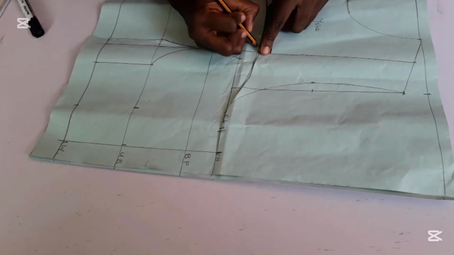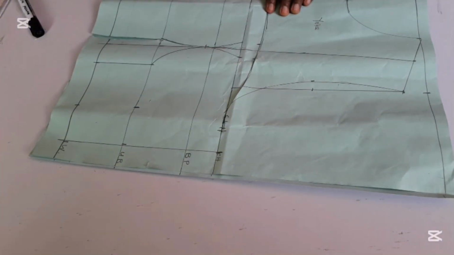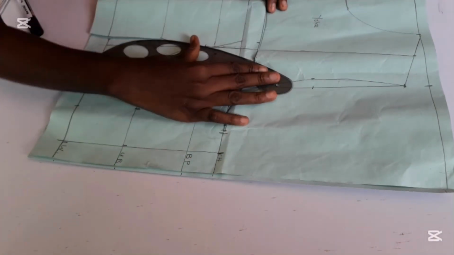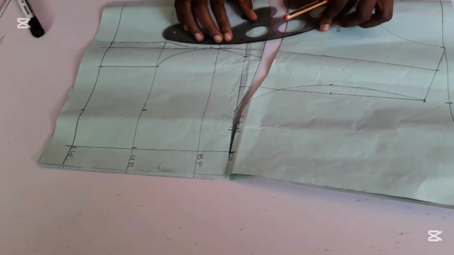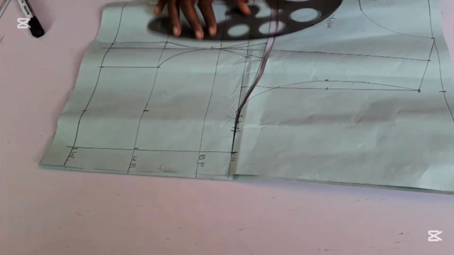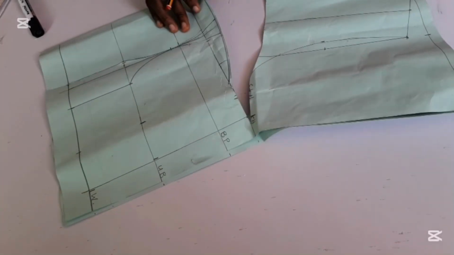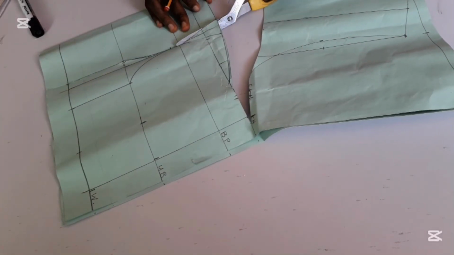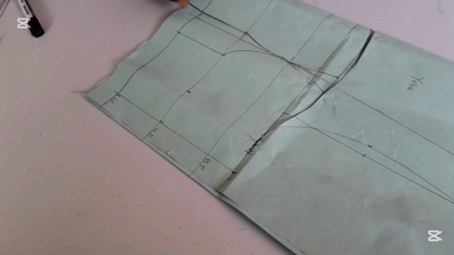Can you see? As I'm doing in the video, I extended it to the neckline, then I corrected it again over there before cutting it up. So basically we are done with the front part of this pattern. The next thing we'll be doing right now is to draft out the back part. We are going to be drafting the back of the pattern after cutting it out.